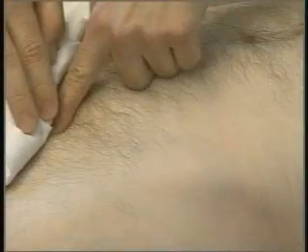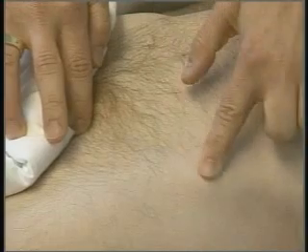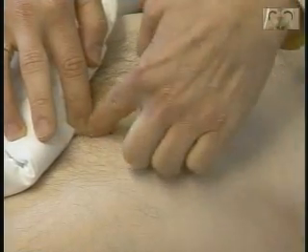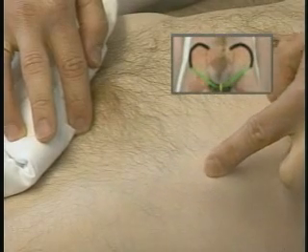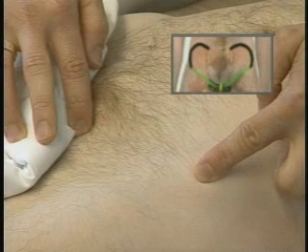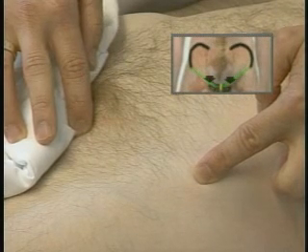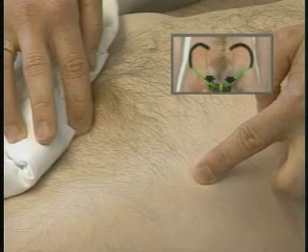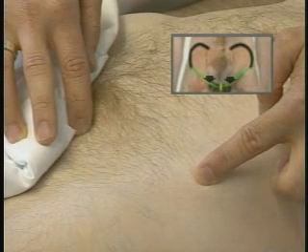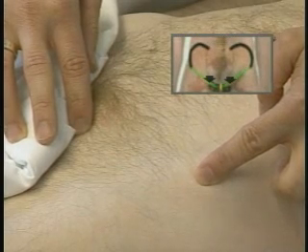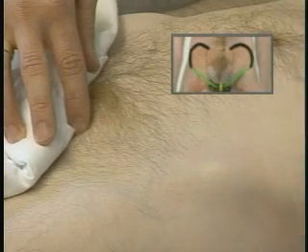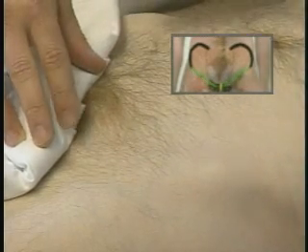Let's move back down again to the inguinal ligament. As I said, that runs from the pubic tubercle laterally to the anterior superior iliac spine. Just above that inguinal ligament lies the inguinal canal, which is approximately 4 centimeters long and runs above and parallel to the inguinal ligament. That is the site of inguinal hernias. Also in this general area are the inguinal lymph nodes.